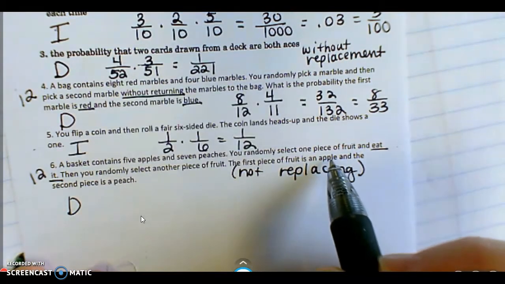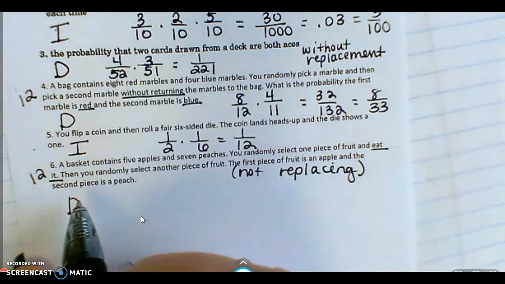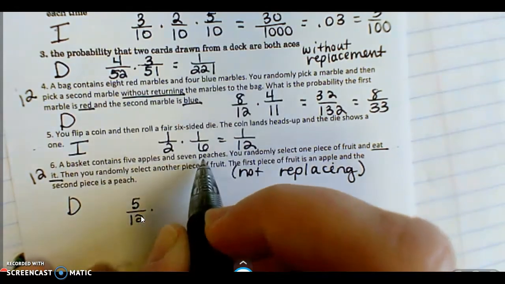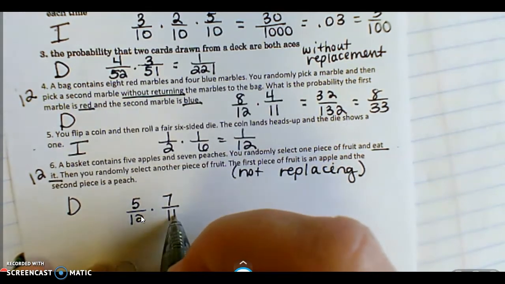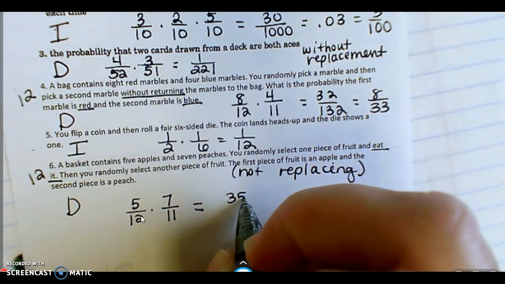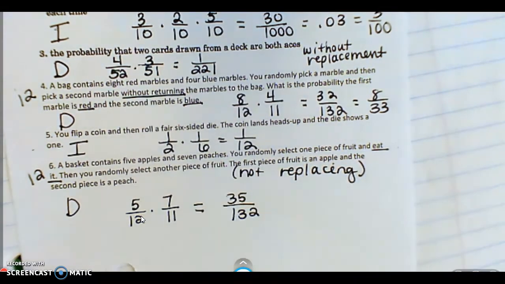The first piece of fruit is an apple, and the second is a peach. So there's 5 apples. There are 7 peaches, but there's 1 less because we've already eaten something. So then multiply. And if it reduces, it doesn't reduce, but you get 35 over 132.